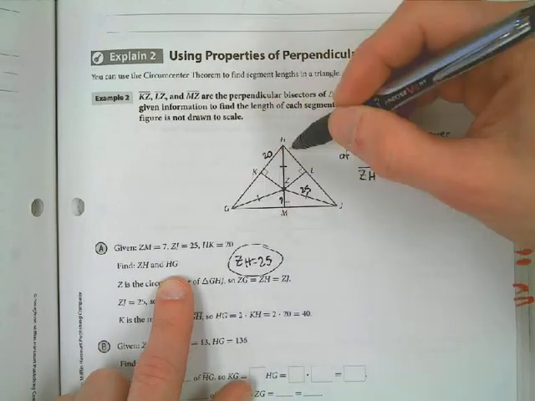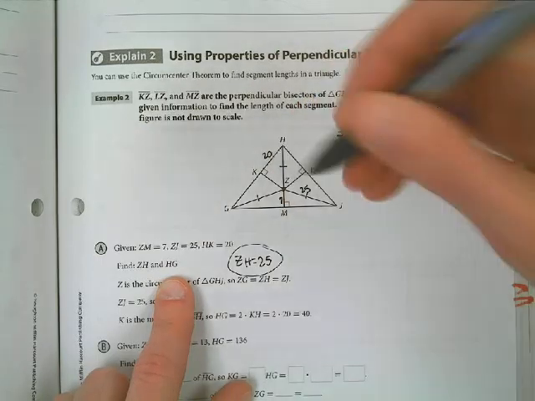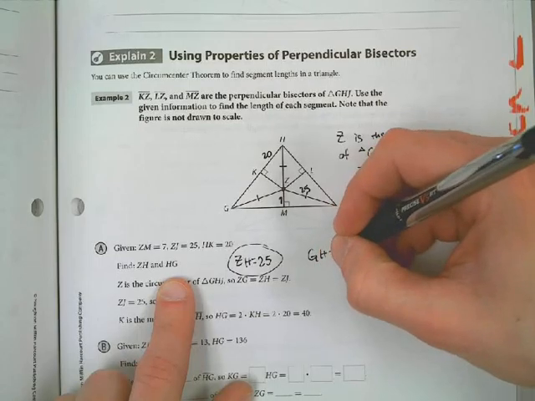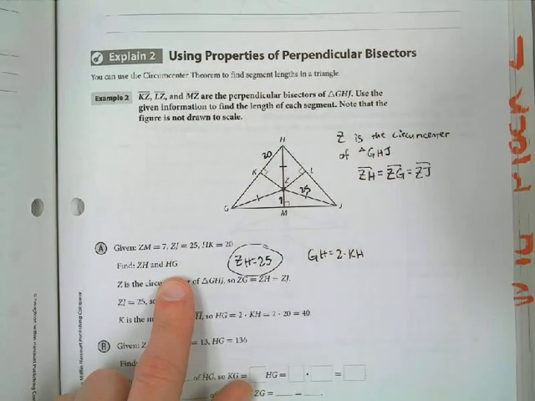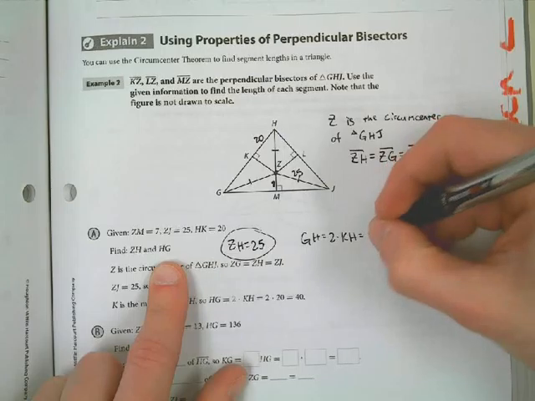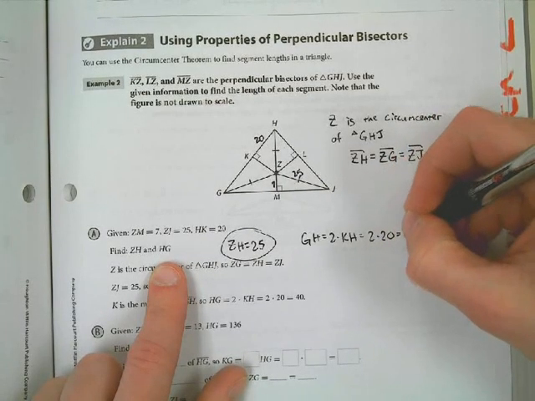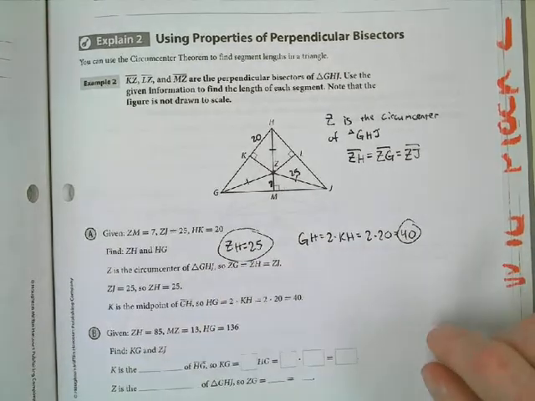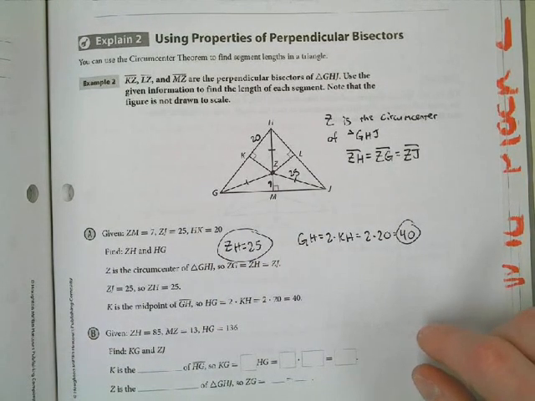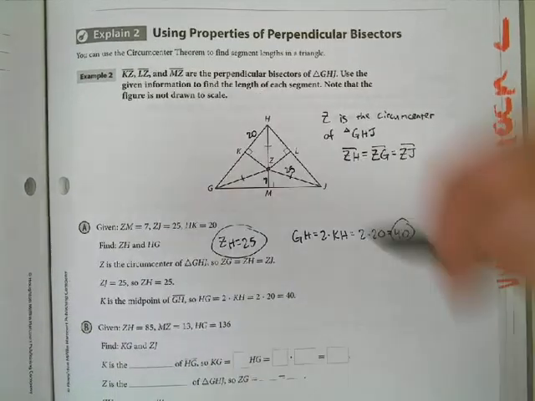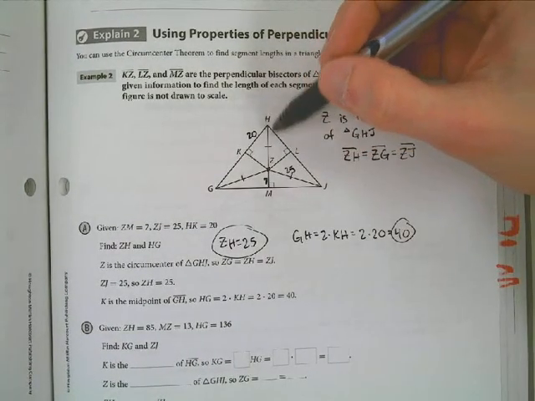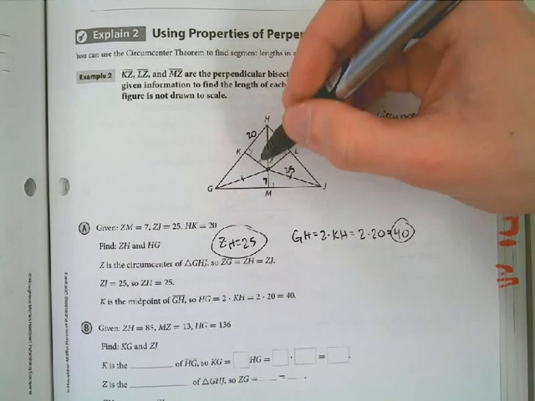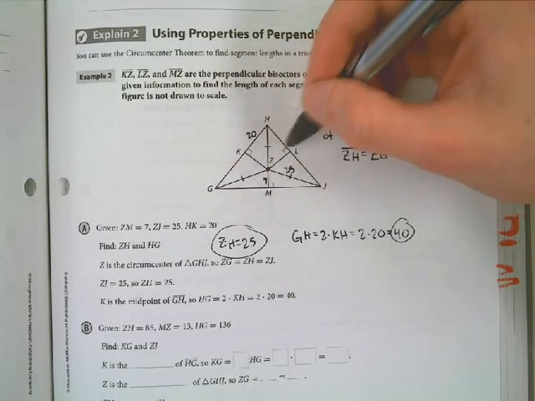Yeah. So let's see here. I can say GH equals 2 times KH, which is equal to 2 times 20, which is equal to 40. Okay, so there you go. GH is 40, ZH is 25. Using the properties of the triangle here, the fact that HZ, GZ, and ZJ are equidistant, and that KZ, MZ, and LZ are all perpendicular bisectors. So we're using a lot of properties in there.